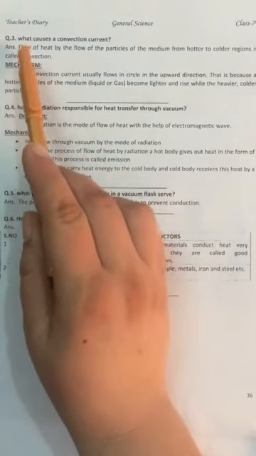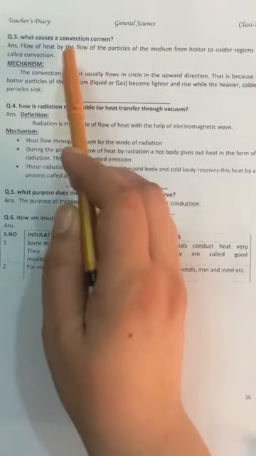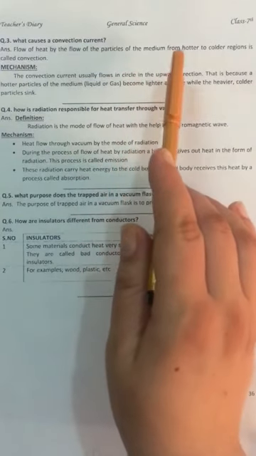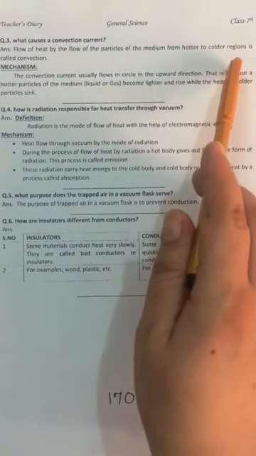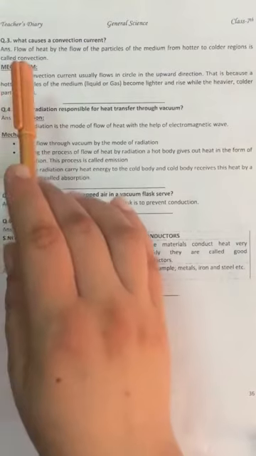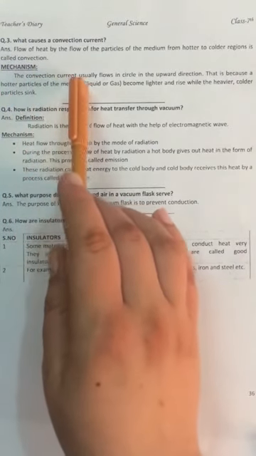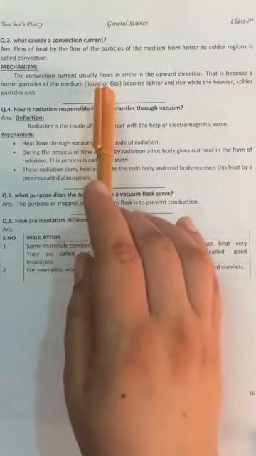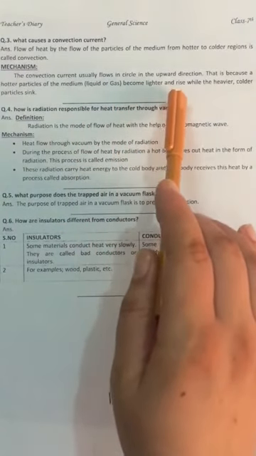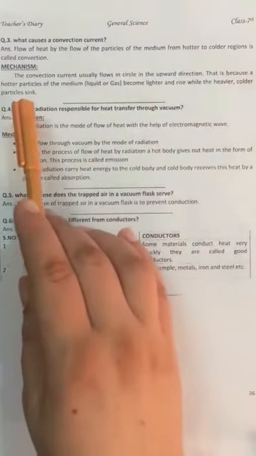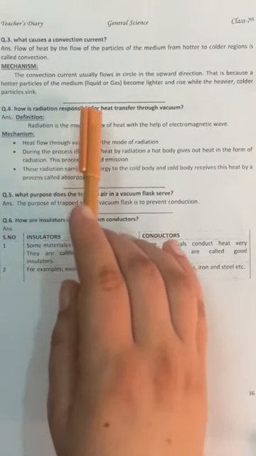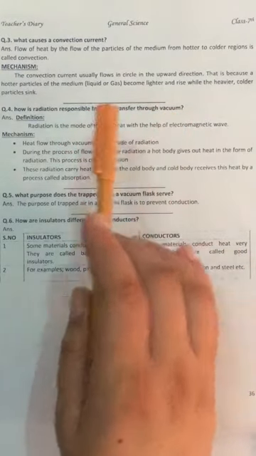Question number 3, what causes a convection current? Answer, the flow of heat by the flow of the particles of the medium from hotter to colder regions is called convection. Mechanism, the convection current usually flows in a circle in the upward direction. That is because the hotter particles of the medium, liquid or gas, become lighter and rise while the heavier, colder particles sink. Question number 4, how is radiation responsible for heat transfer through vacuum?